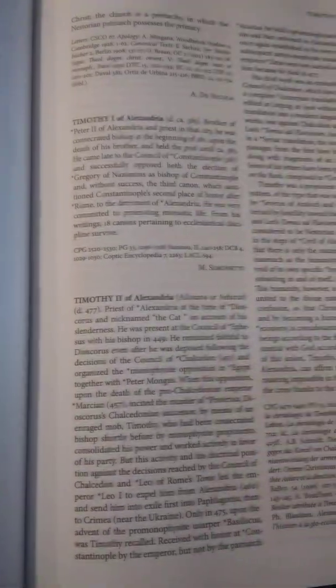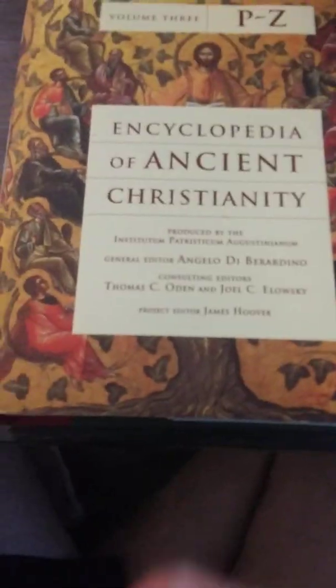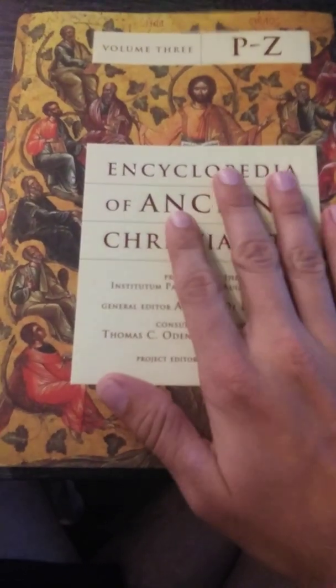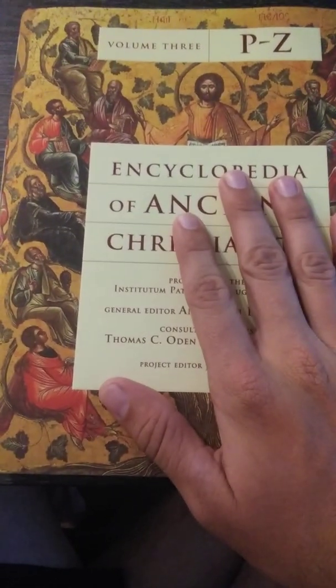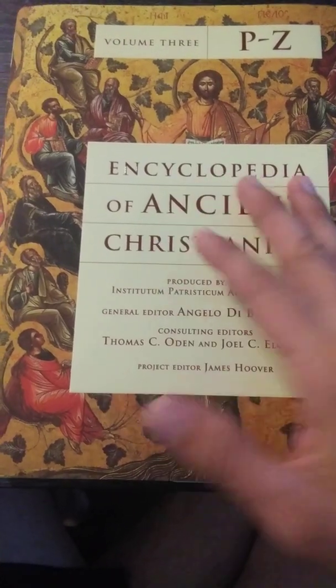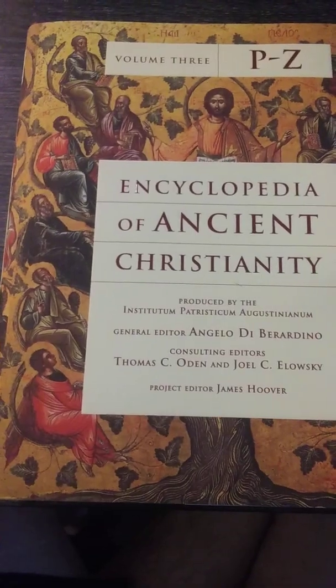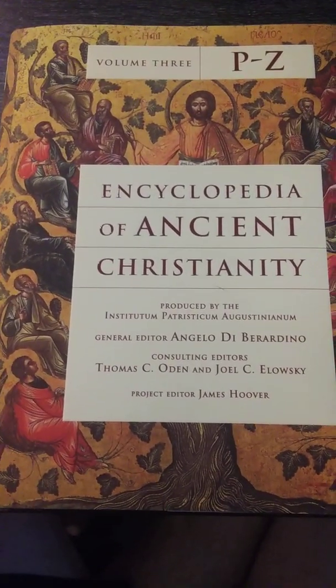There are lots of topics here. They're not just people, they're places, doctrines, heresies, if you want to call them that. Depending on your tradition, there are a lot of different subjects and a lot of great information to glean from these volumes. And if you're thinking about purchasing it, I would highly recommend it.